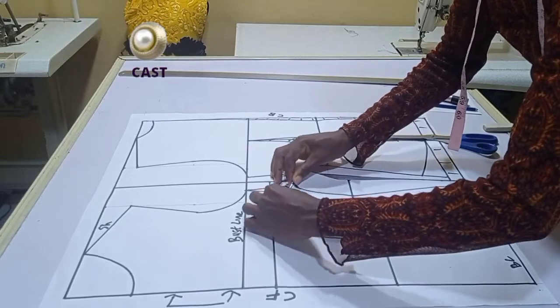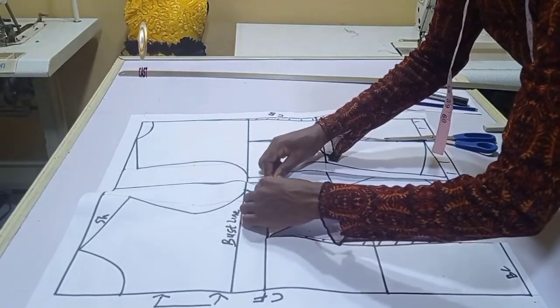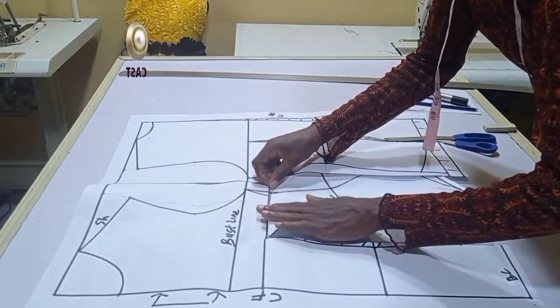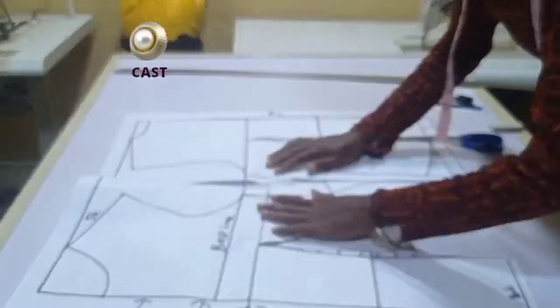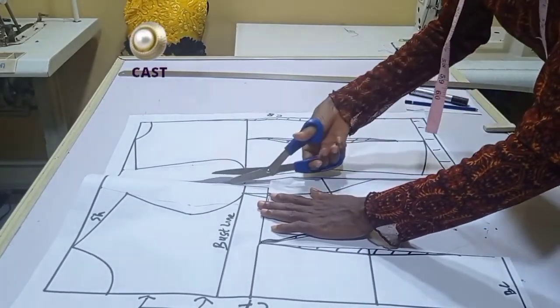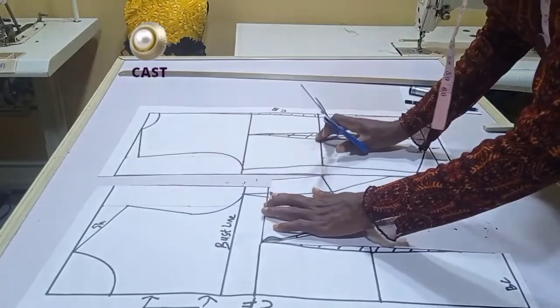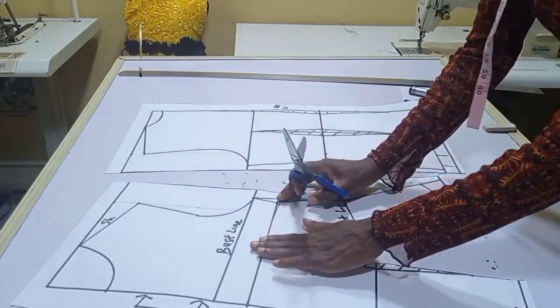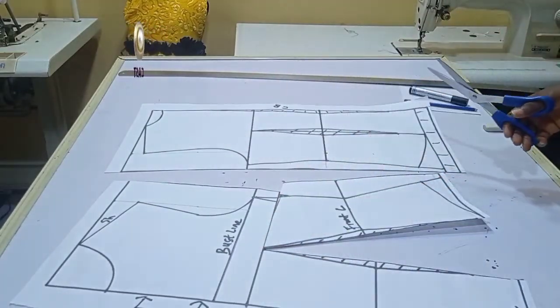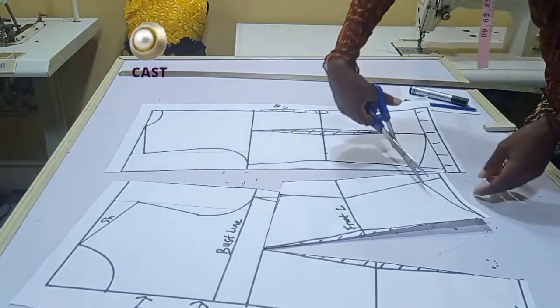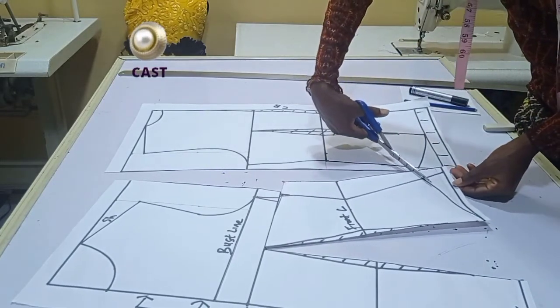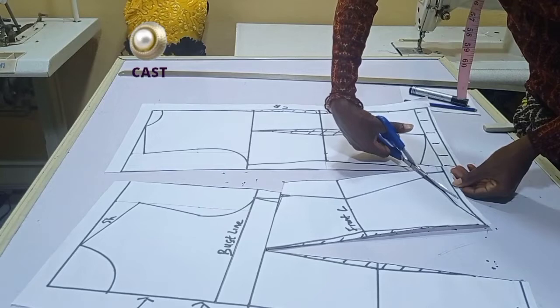I'll just go ahead and fold it like so. Can you see it now? So let me just cut this one out. So you see it now. After cutting it out like this, you can just shape it out. You know, this part is going out. Cut it out. This is the part we shape.